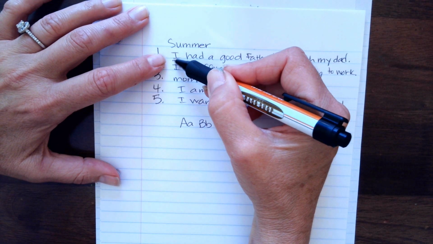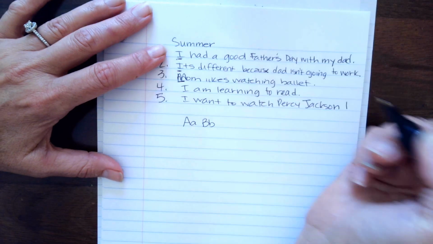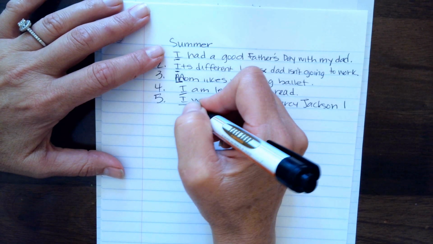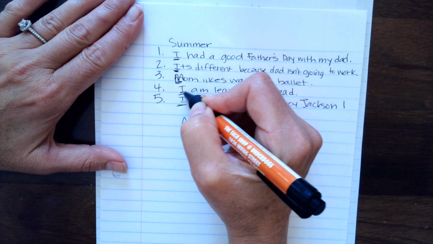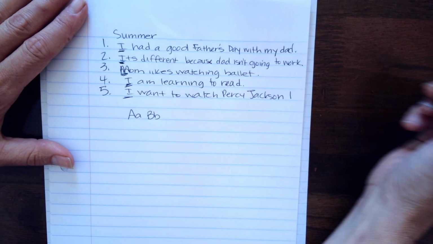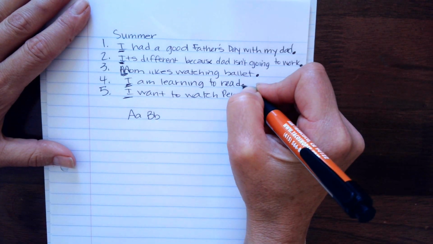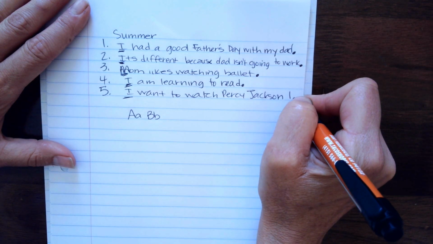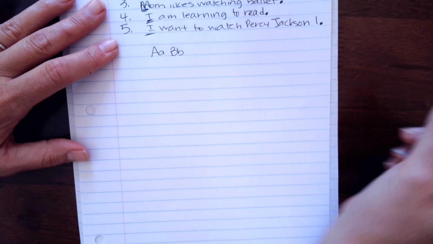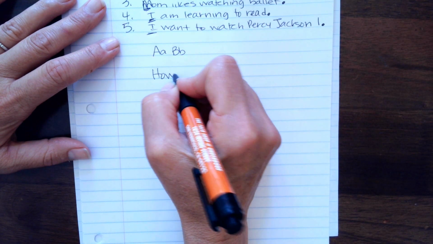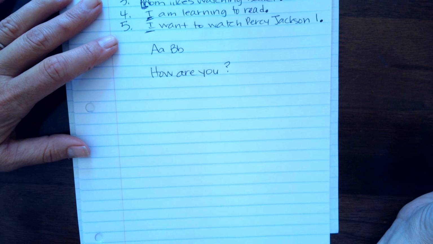So this is capital I. This is a capital I. This is a capital M. This is a capital I. So whatever the letter is, it always has to be the uppercase letter. And then every sentence ends with a period. This is a period. I don't know if you learned about periods. Oh, I did. Yeah, unless you're asking a question. So if one of your sentences was, how are you? Then you would make a question mark like that.